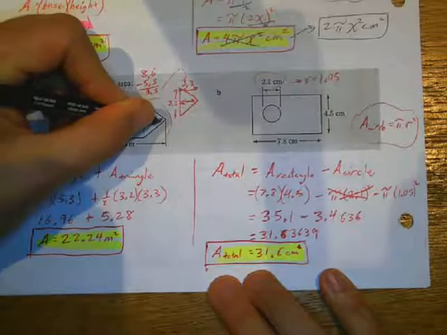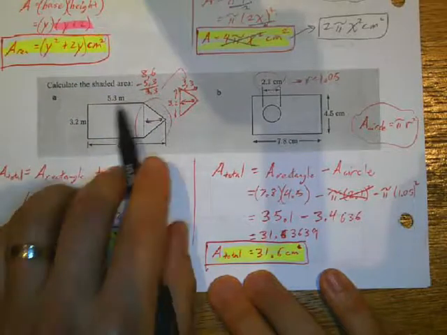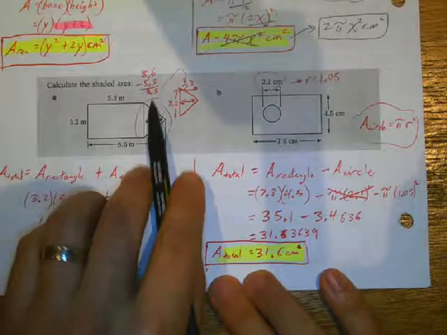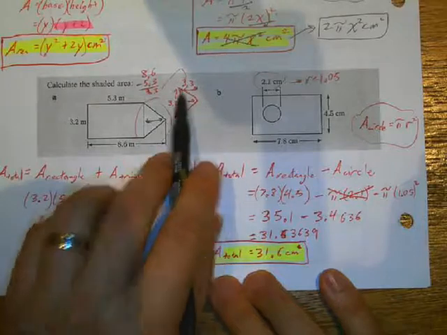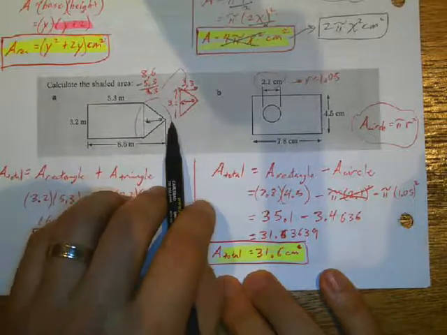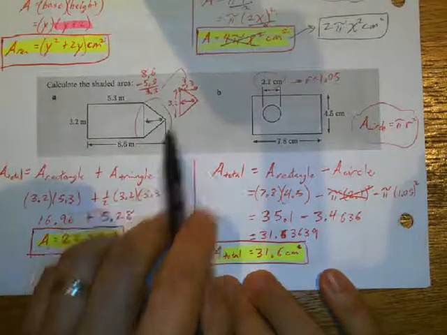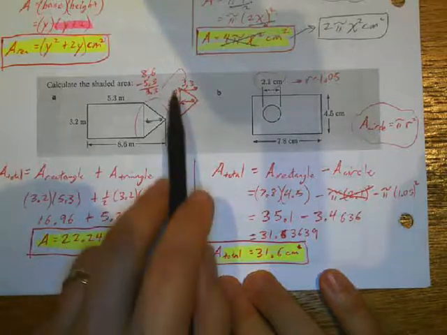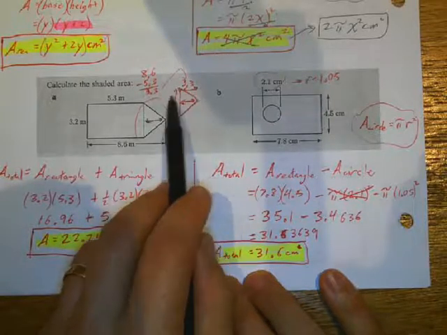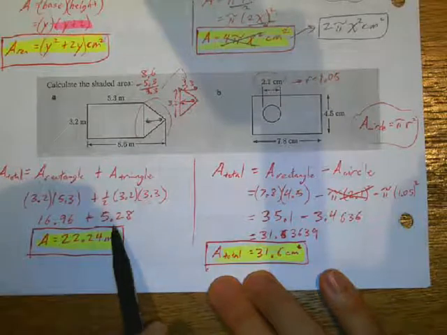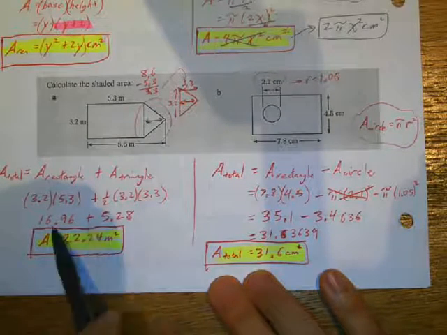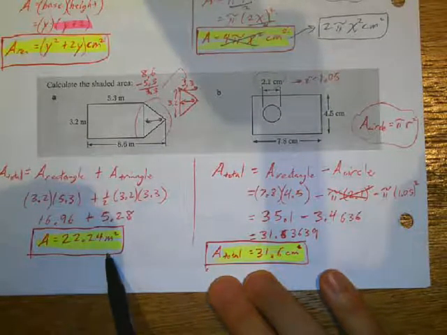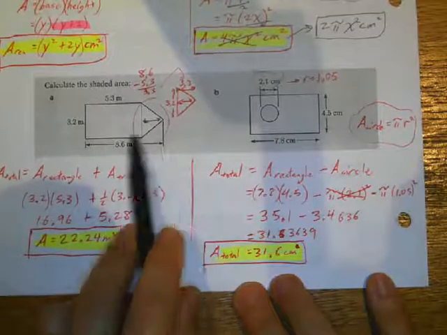So I did 8.6 minus 5.3 to get 3.3 for this distance here, and the distance here is 3.2. The area of a triangle is 1/2 base times height, so 1/2 times 3.2 times 3.3, and this gives me the area of the triangle. Add them together, and that gets me the area of the triangle plus the rectangle.